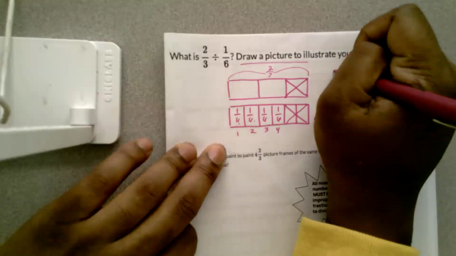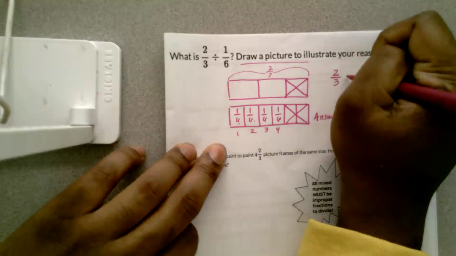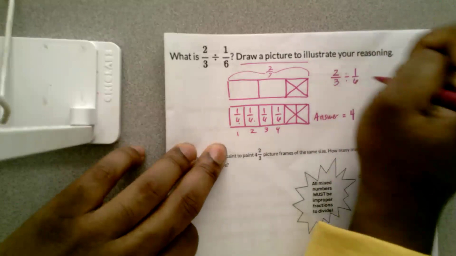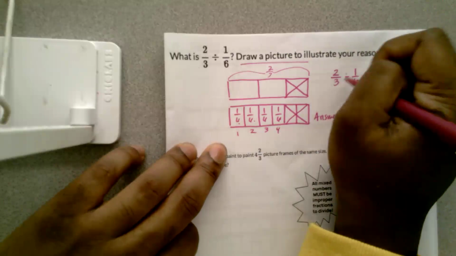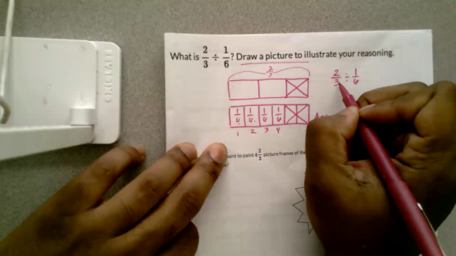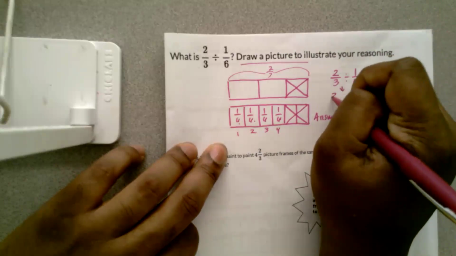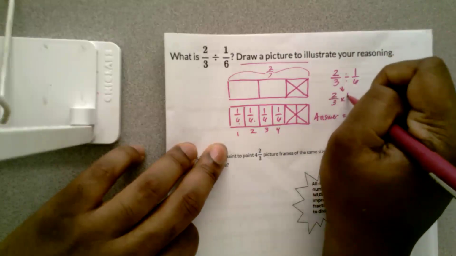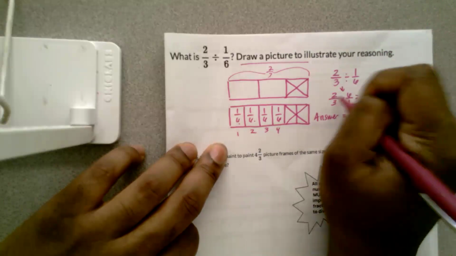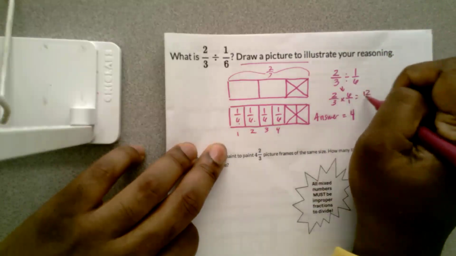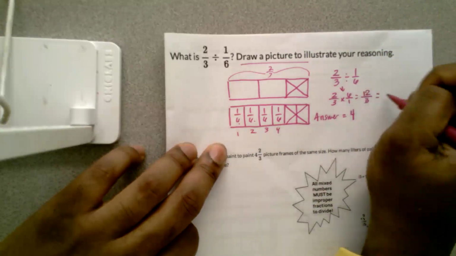I can also look at it numerically. 2/3 divided by 1/6. Because I can't divide this, because 3 doesn't divide into 6 as a whole number, I have to multiply it by the reciprocal. And 2 times 6 is 12/3. And 12 divided by 3 equals 4.